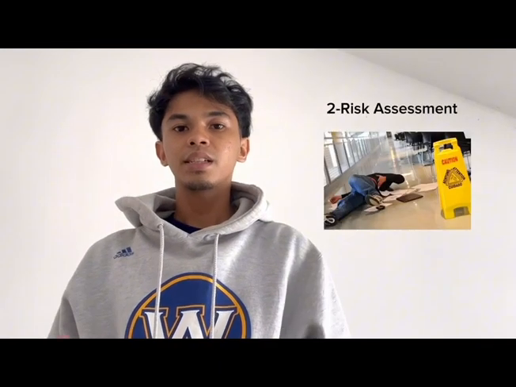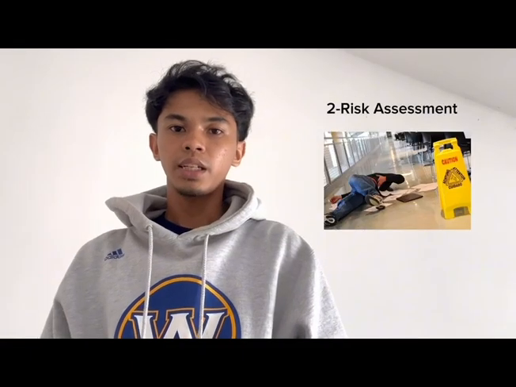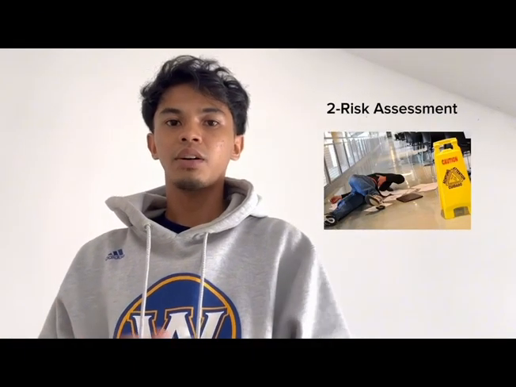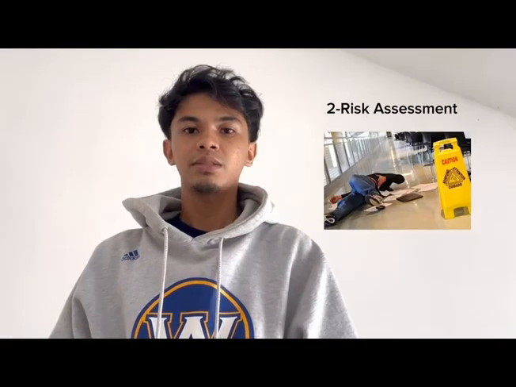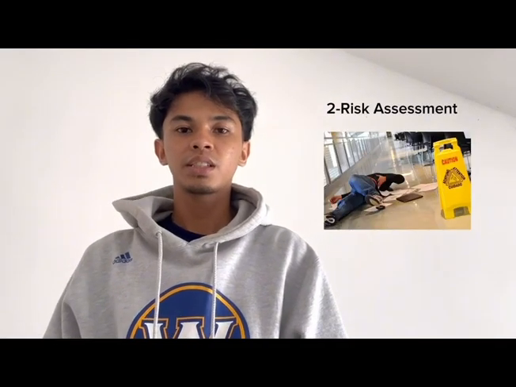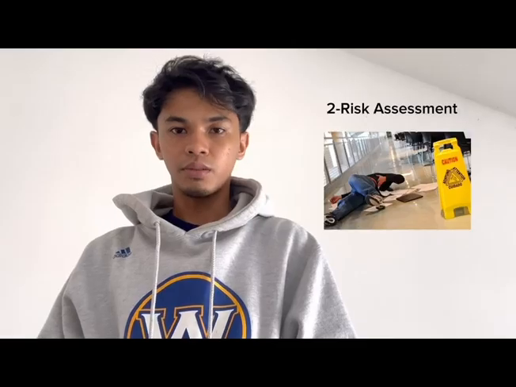And the second one is risk assessment. The area is used frequently, which increases the chance of accidents. The slippery surface poses a high risk of injuries such as bruises or fractures, especially for the vulnerable groups. Because of this, it is a serious hazard that needs immediate attention.